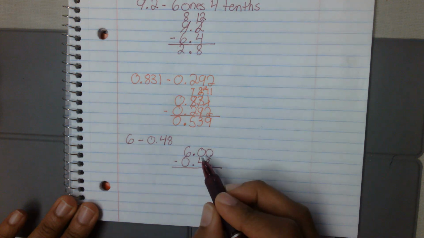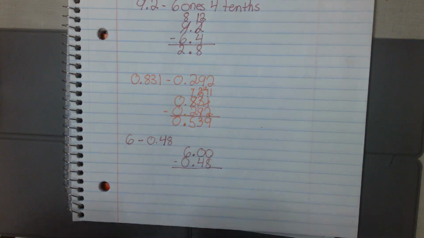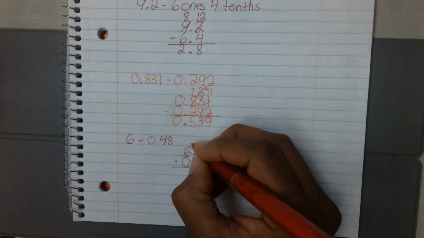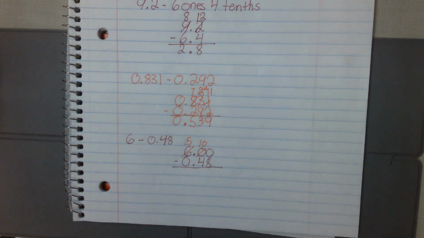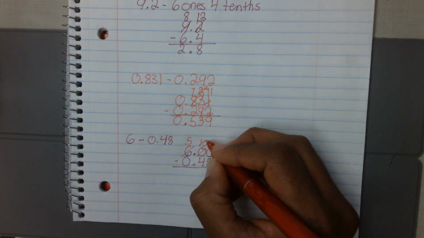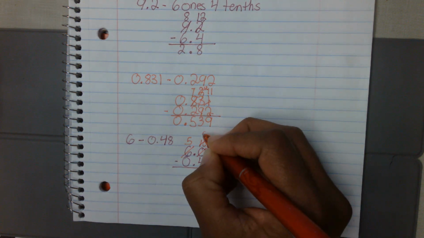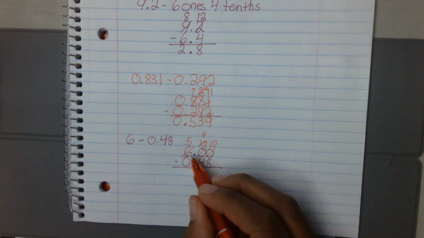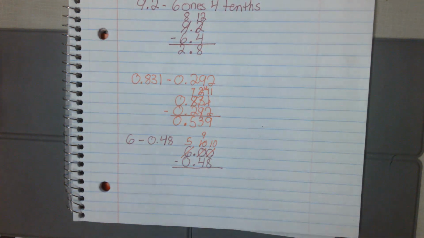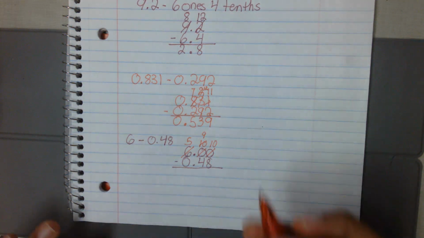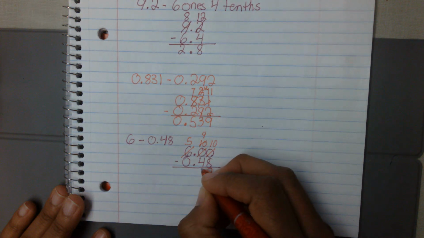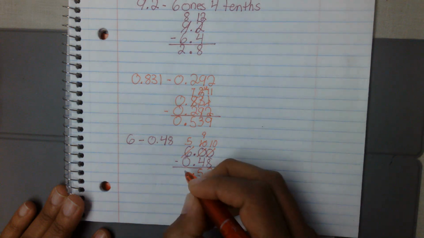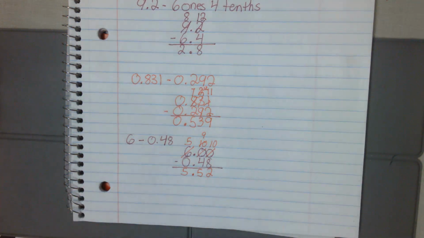I cannot take from 0. I cannot take from nothing. So I have to come all the way over here. I'm going to take from this ones. I'll be left with 5, right? And then I'm going to bring that. That means 10 tenths. I'm going to take from the 10 tenths to bring this to 10 tenths. And this is left with 9. So remember that across zeros, you can't just start putting 10s and 9s everywhere. You have to just go place value column by place value column. 10 minus 8 is 2. 9 minus 4 is 5. And 5 minus 0 is 5. So my answer is 5 and 52 hundredths.